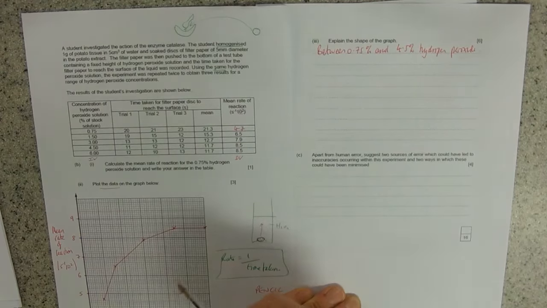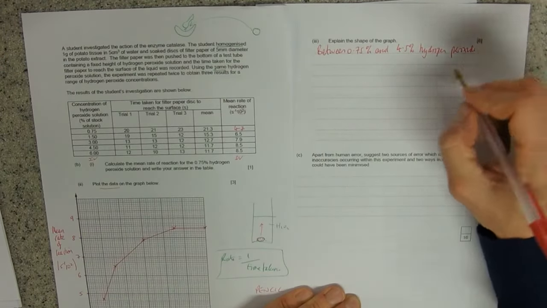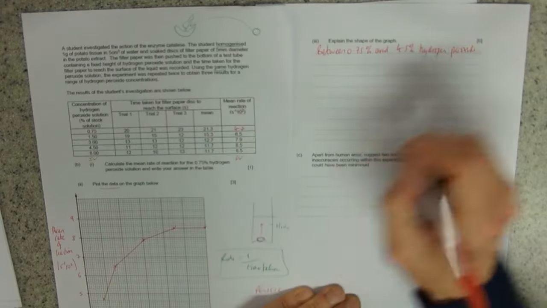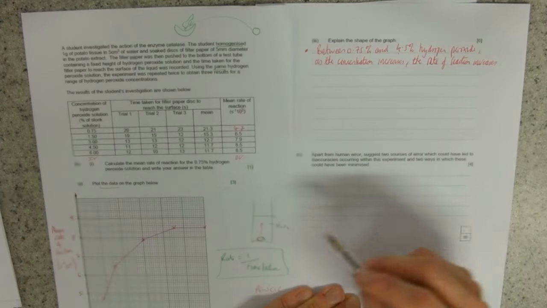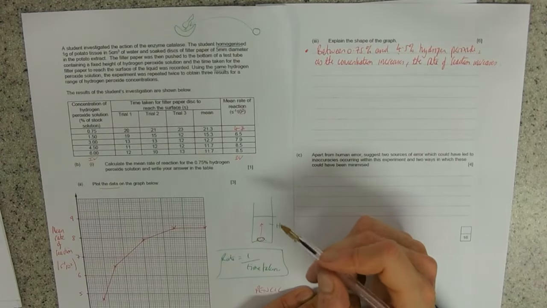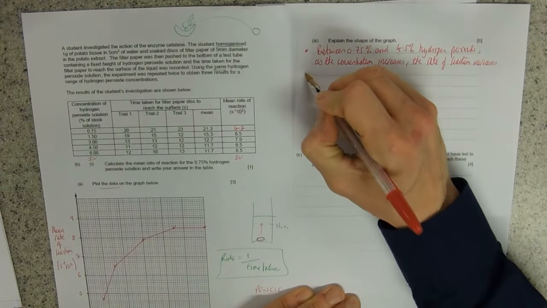As the concentration increases, the rate of reaction increases, and that's why that time is taking less. So that's really our first mark. Why? Because there's more hydrogen peroxide there, there's more enzyme substrate complexes formed.